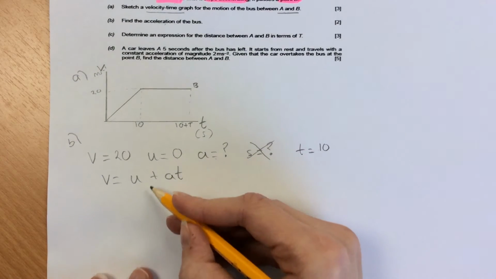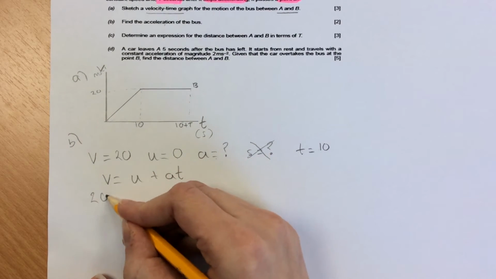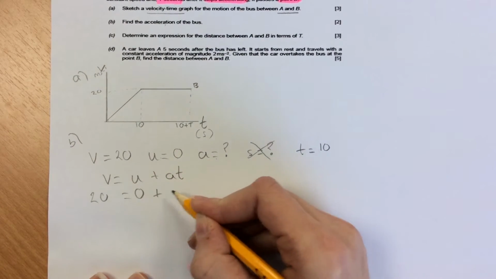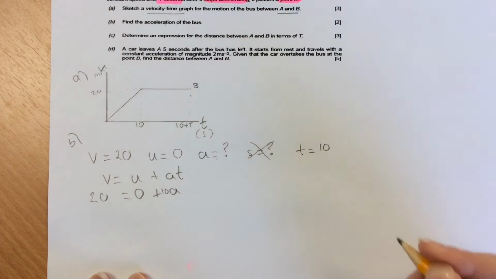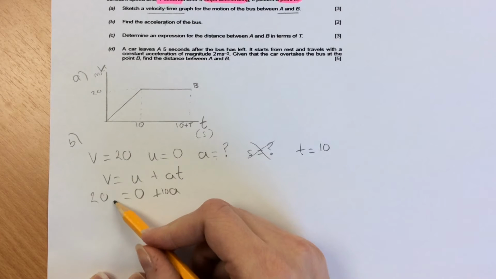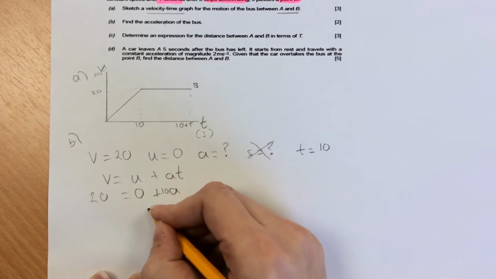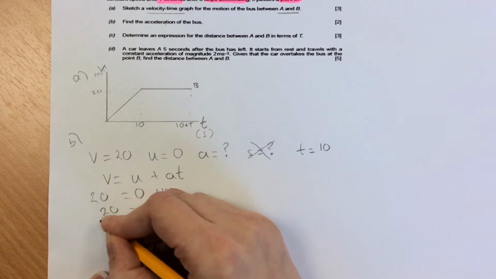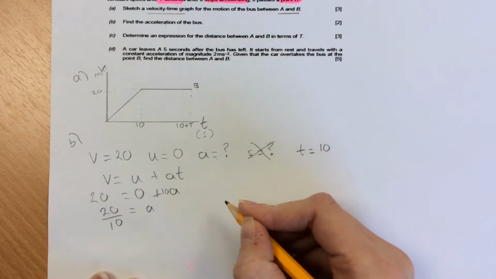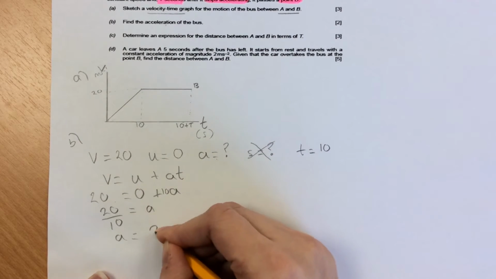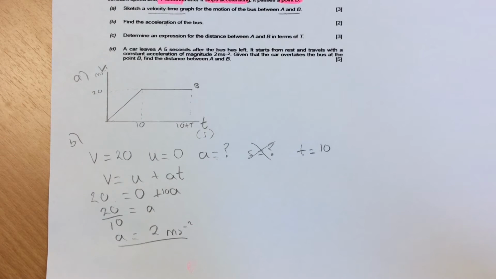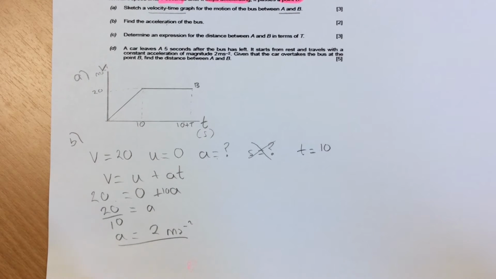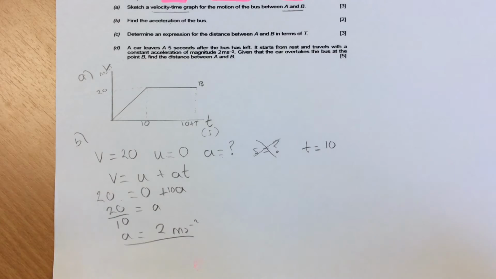So we're going to put in what we've got. V is 20, U is 0, A we don't know, and T we know is 10. So 10A is 20. So to find A, it's 20 over 10. So A is 2 meters per second to the -2 because it's acceleration. Okay, that's the answer to part B.